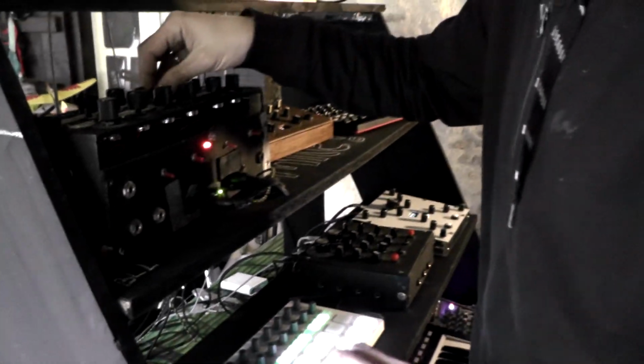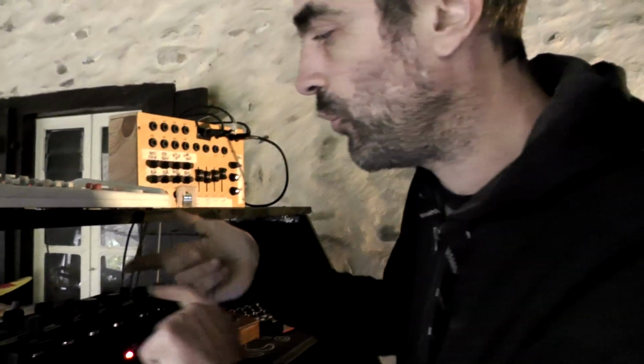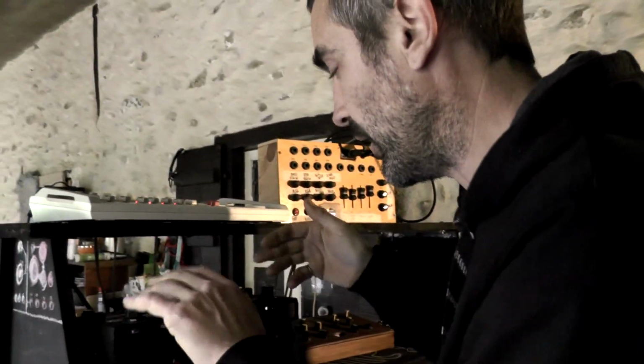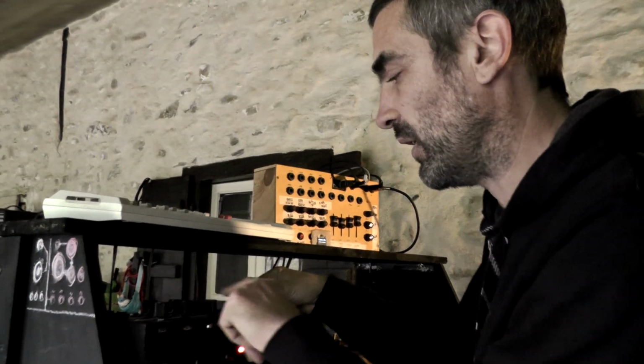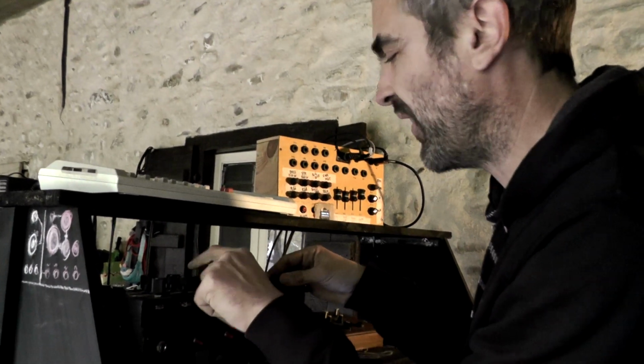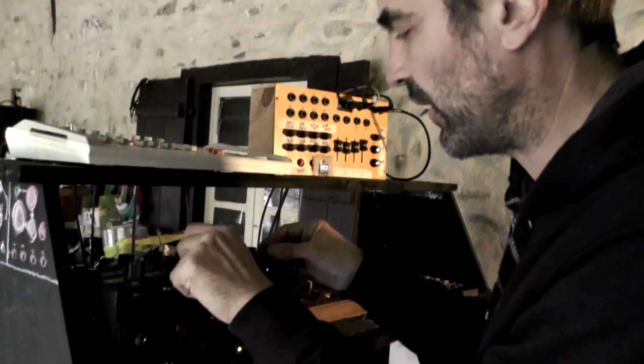But which is interesting with this synthesizer is that these two sequence lines cross-modulate each other. So I can put FM between the first one and the second one, and then ring modulation and these kind of things.